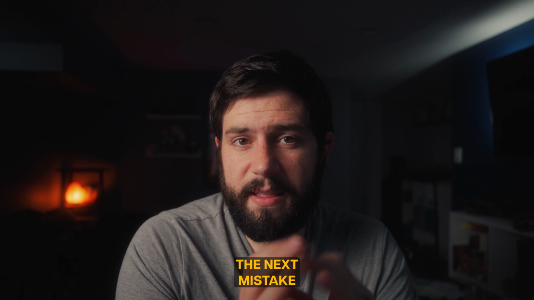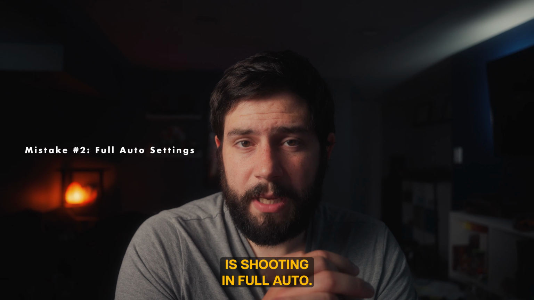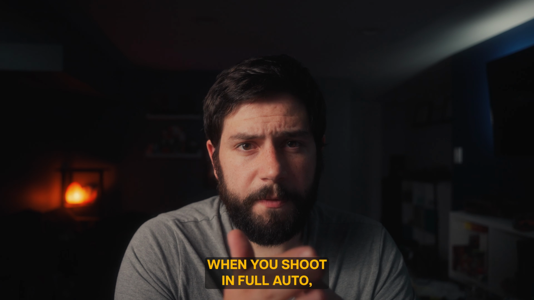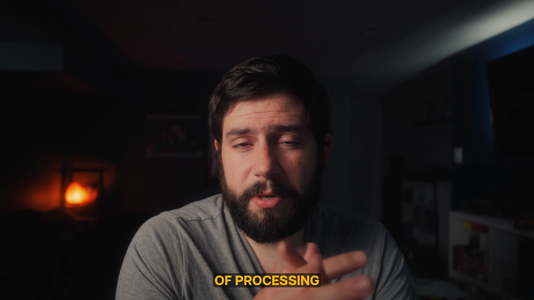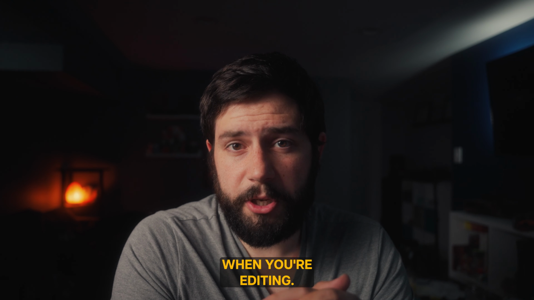The next mistake that I want you to avoid is shooting in full auto. I know that seems a little bit weird, but let me explain. When you shoot in full auto, your camera is doing all the work for you. It's setting your exposure, which is your shutter speed, your aperture, and your ISO. And if you're not shooting in RAW and you're shooting JPEG, it's also doing a little bit of processing work on your image, which reduces the amount that you can do when you're editing.